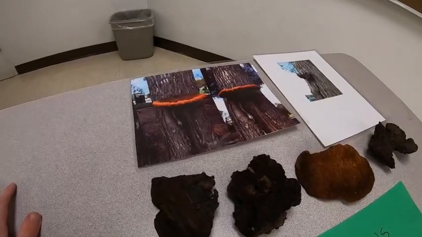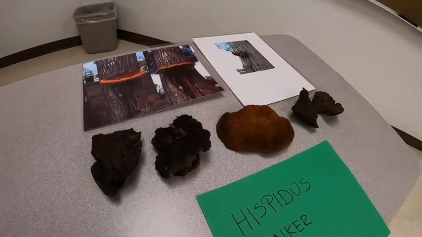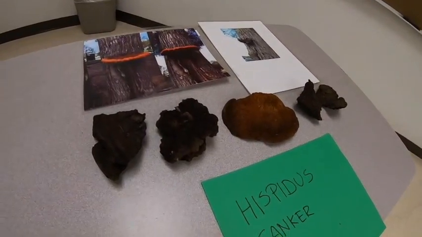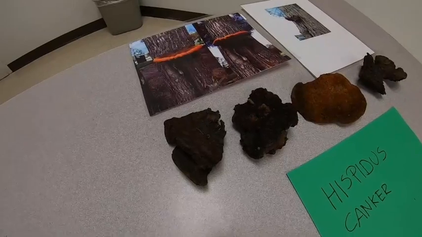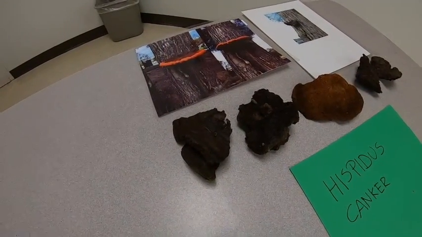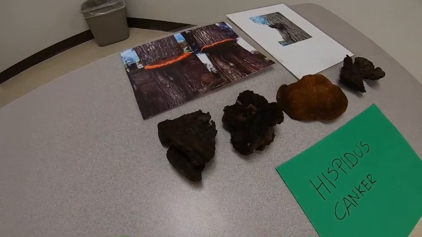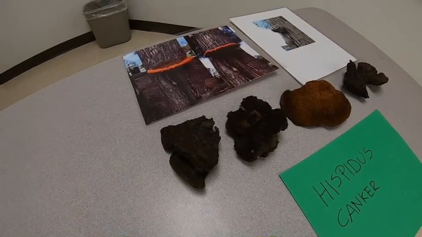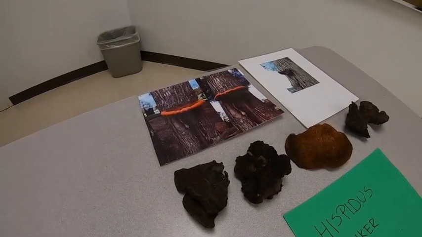So Inonotus hispidus, to identify the disease, we look for signs and symptoms. And if you see the fungus, the fungus usually produces the fruiting bodies during the summer, from mid to late summer, usually here in Florida. It varies depending on where you're at. But the fruiting bodies are what we refer to as ephemeral.